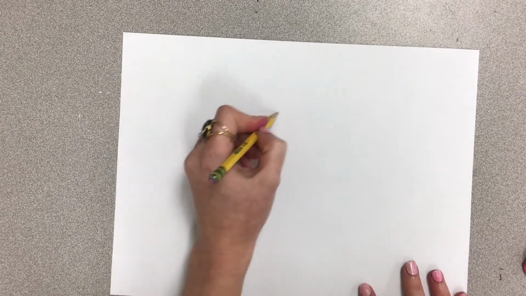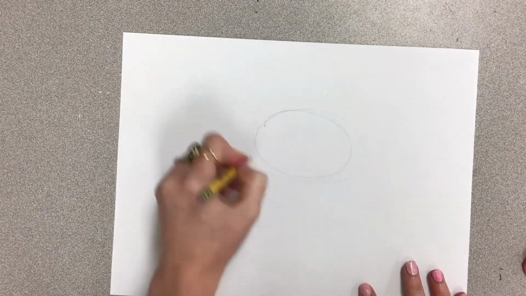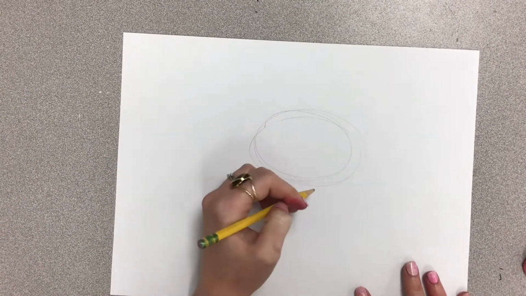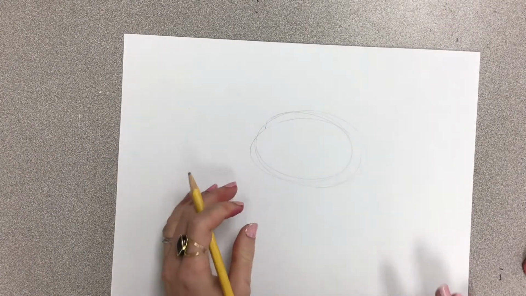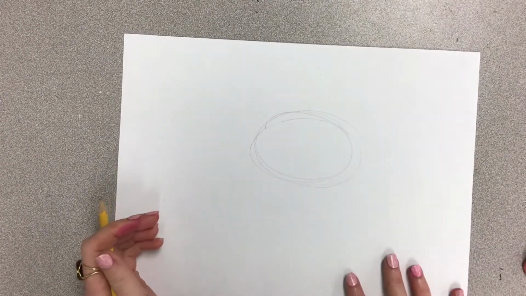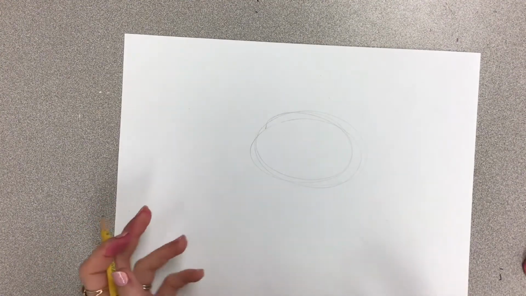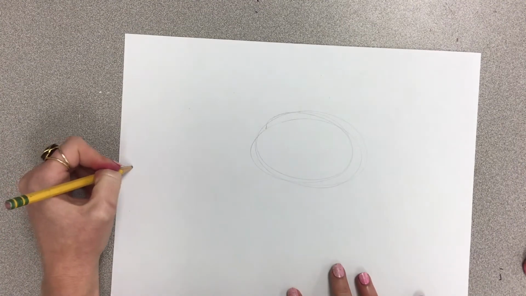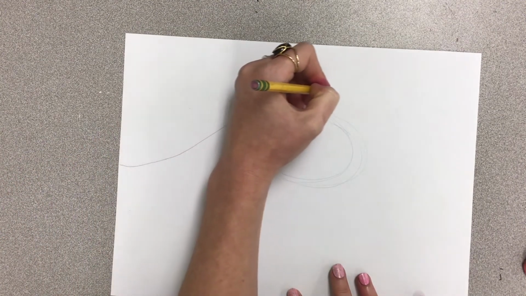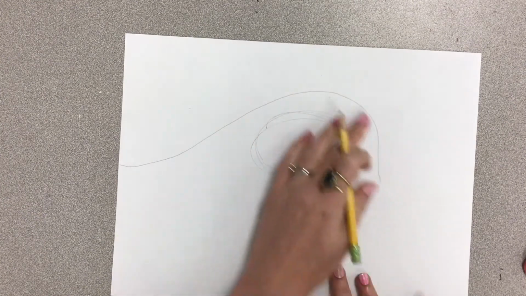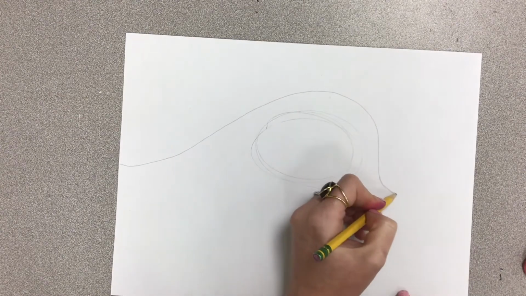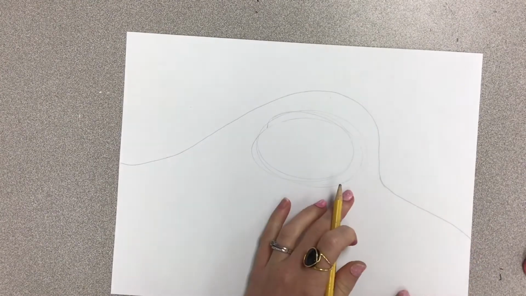So to start, I'm going to draw a circle towards the center of my paper, and that's going to be for my frog's eye. Now I'm only going to see one eye because frogs have eyes on either side of their head. Some animals you can see both eyes, so it's up to you whichever you want to choose. And then I'm going to draw a curved line that comes over and around, kind of up closer to the front of the frog's face. So this is his snout that I'm drawing here.